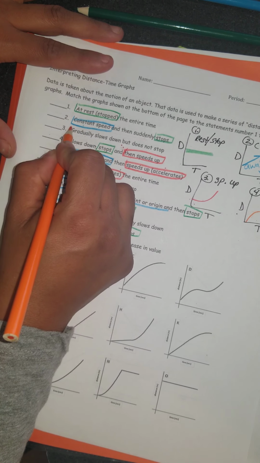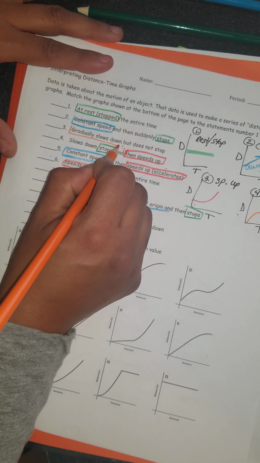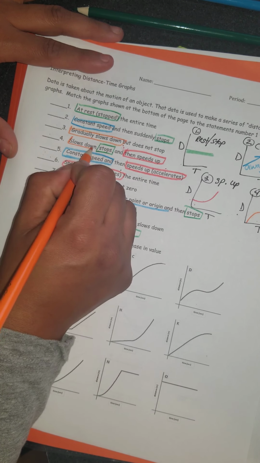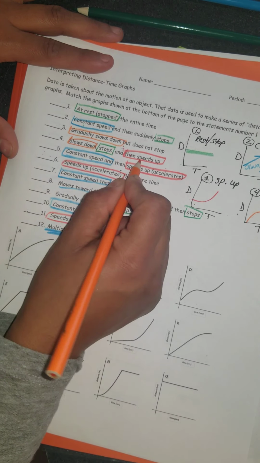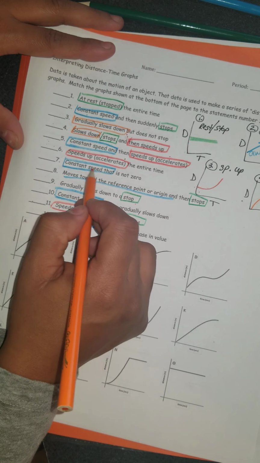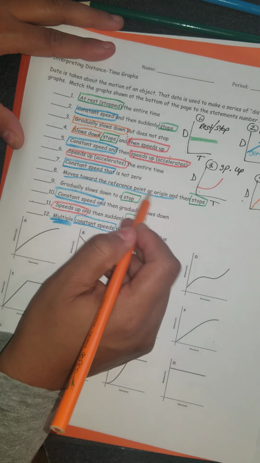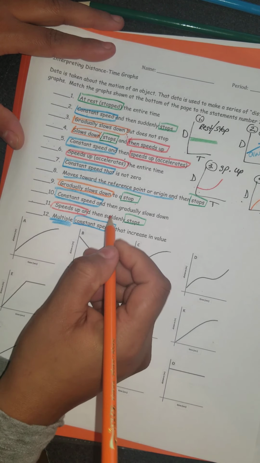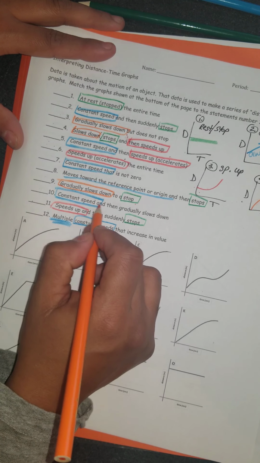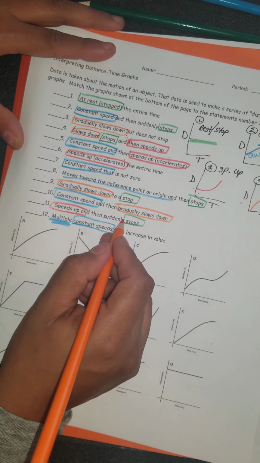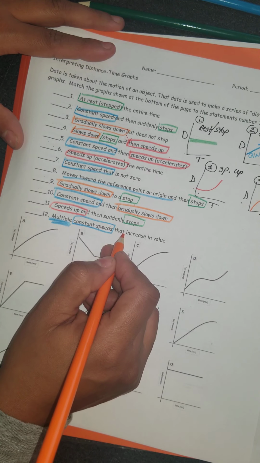Number 3, gradually slows down but does not come to a stop. Number 4, slows down, stops, and speeds up. Number 5. Number 6, no. Number 7, no. Number 8, no. Look at this, 9, gradually slows down. 10, constant speed, and then it's going to slow down. Number 11, no. And number 12, no.